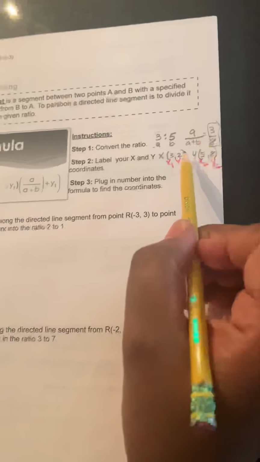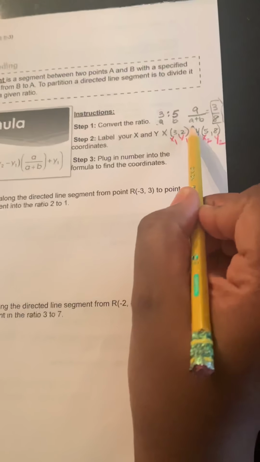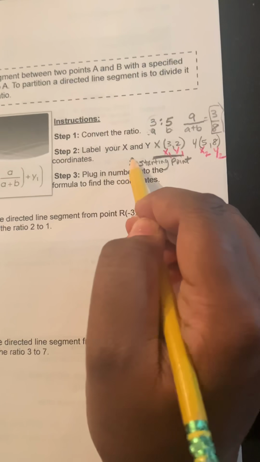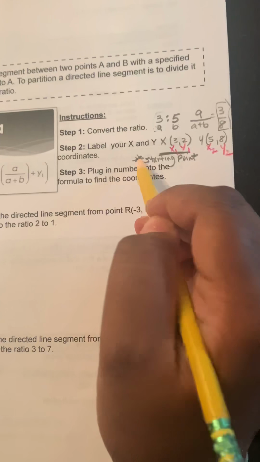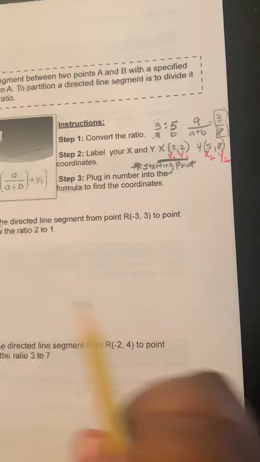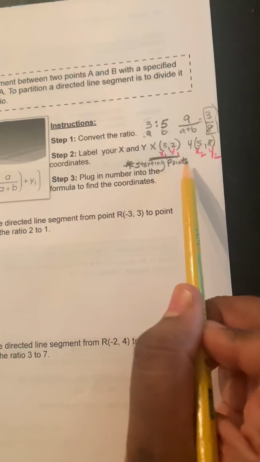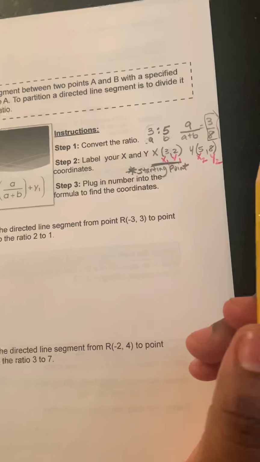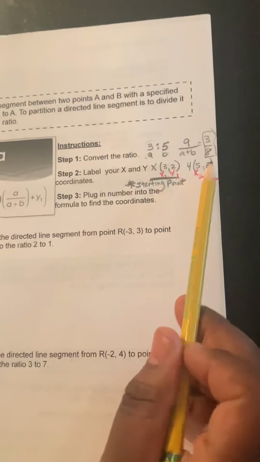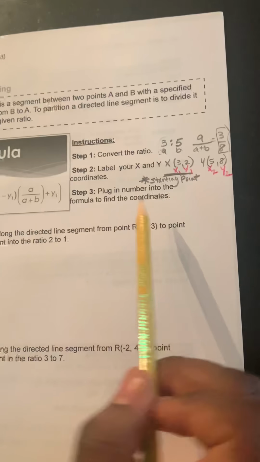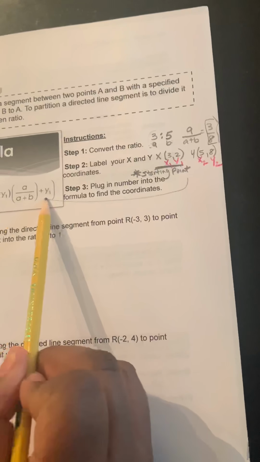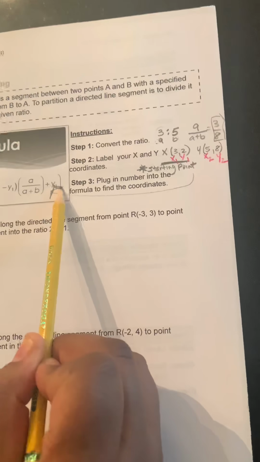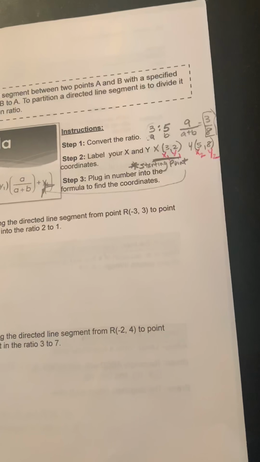Be mindful that the first coordinate is always going to be your starting point. Please write this down. It's very important that you pinpoint what your starting point is. Once you have everything labeled, you just plug it into the formula. It's a lot simpler than it looks, trust me.